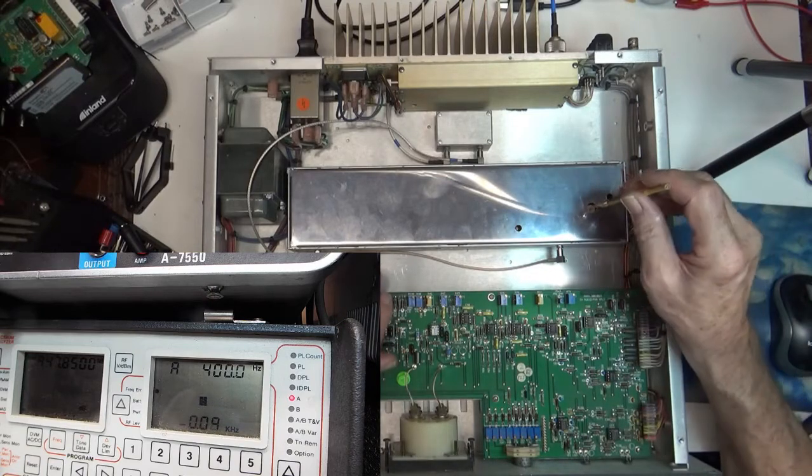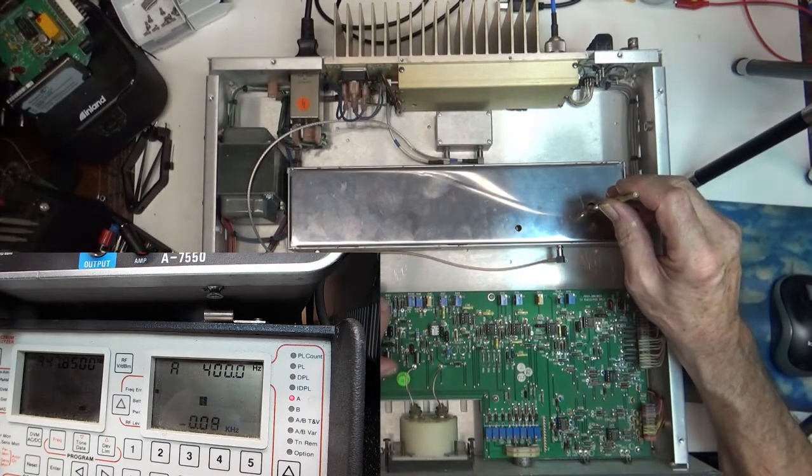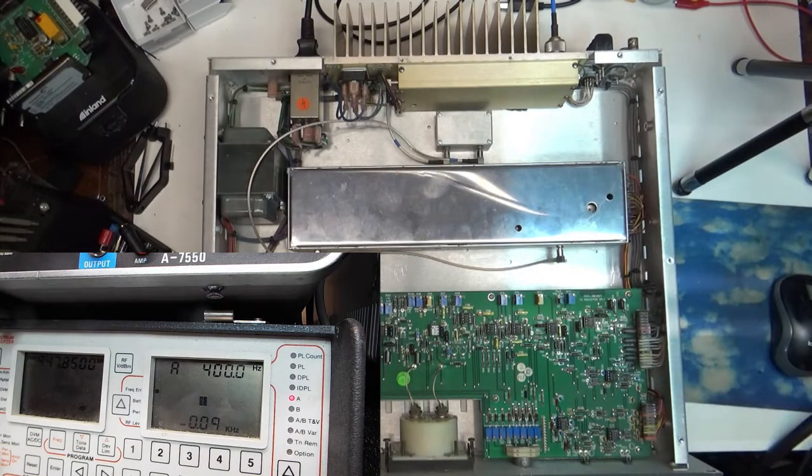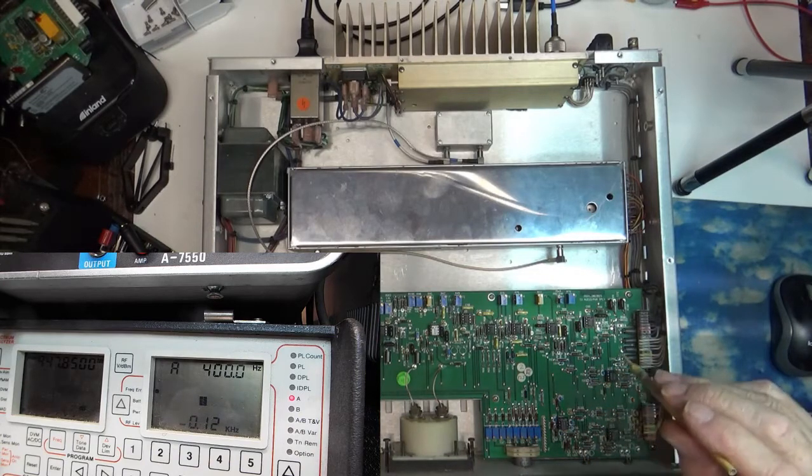Alright, so we can go in here, and just me putting the tool in there did it.